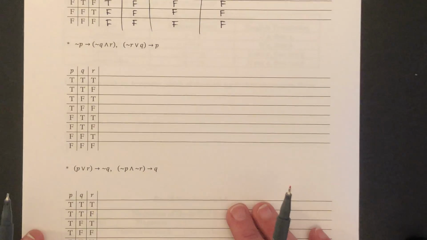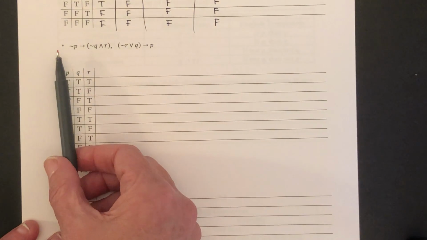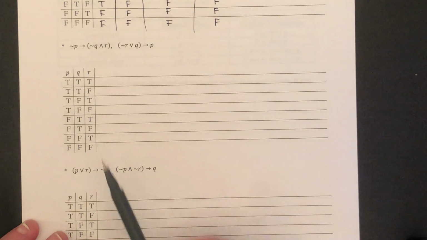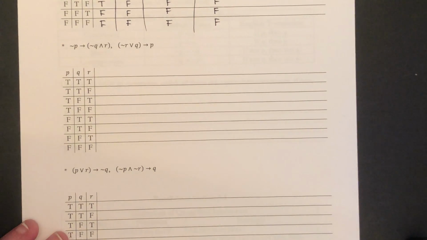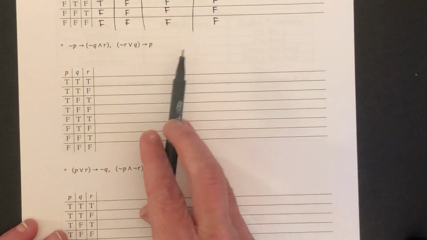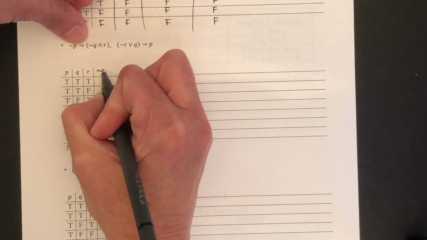Okay, so let's look at this one. I have an asterisk beside it, and this one and the next one as well, because we're going to come back to these and we're going to talk about them a little bit more in the next section when we have a little bit more information. But I want to decide whether these are valid or invalid. So I need to build up every piece I need. I need a not P.